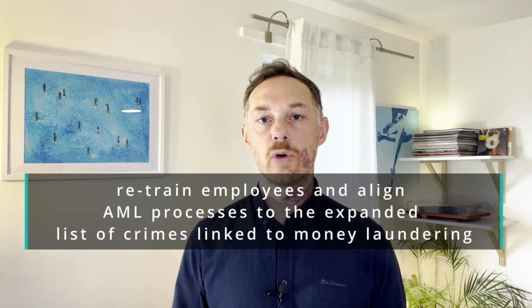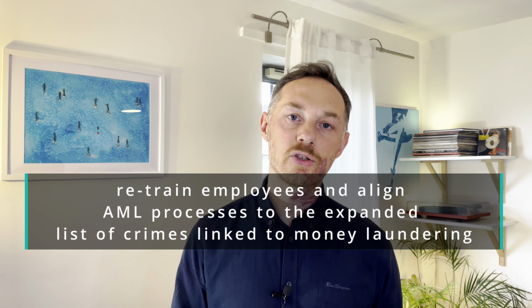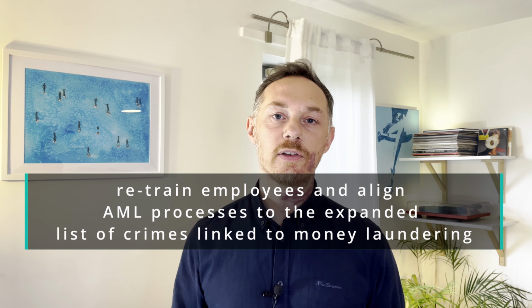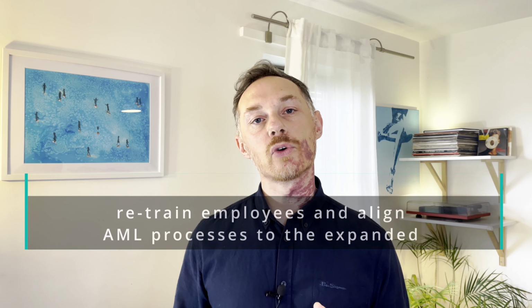Since the 6th AMLD went into force, EU member states must ensure that their AML and CFT processes can effectively handle the increased risks that come with a harmonized list of predicate crimes. To spot suspicious activities linked to the new list of predicate offences, firms were required to ensure employees have been sufficiently retrained and AML-related processes adjusted to take into account the expanded list of crimes now linked to money laundering.